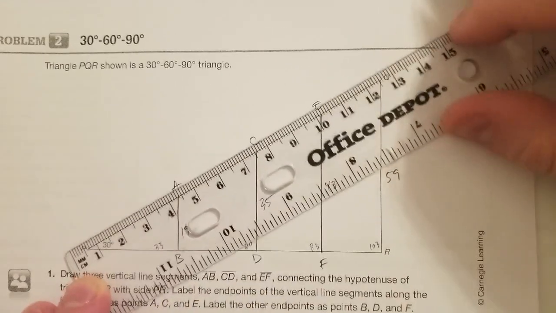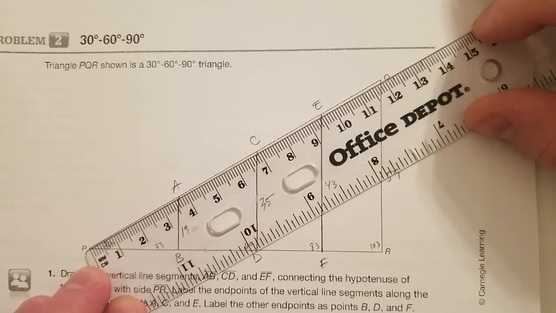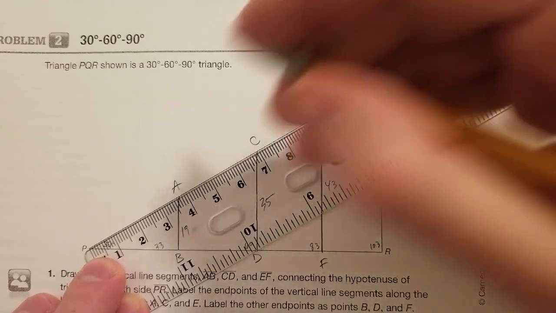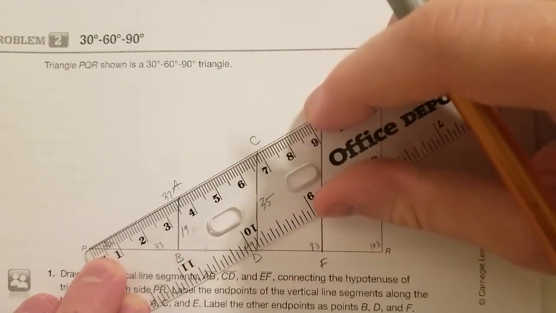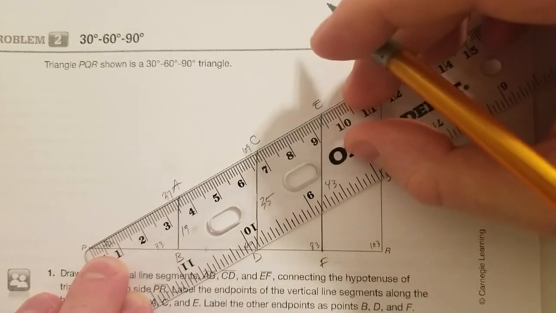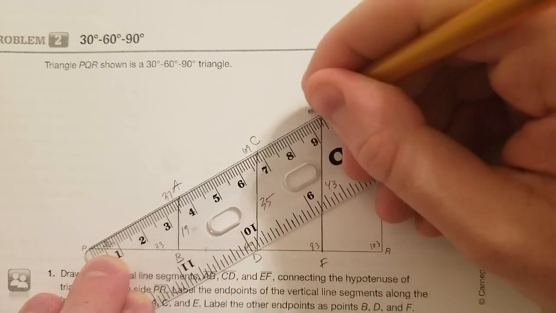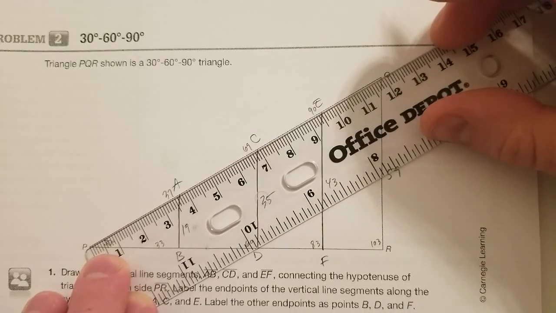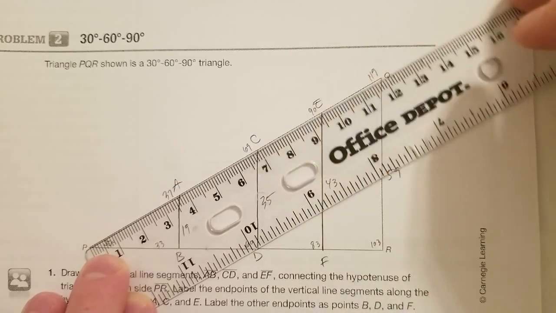And then let's get our hypotenuses. Okay, I've got one at 37. And then this one is at 69. This one looks like it's about 90. It's really kind of in between, but it's close enough. 90, and then this last one is at 119 up here.